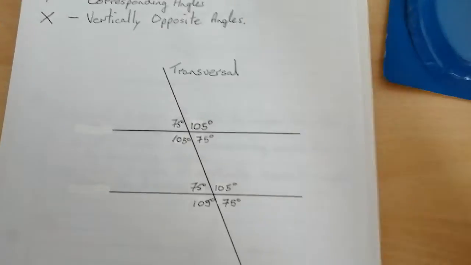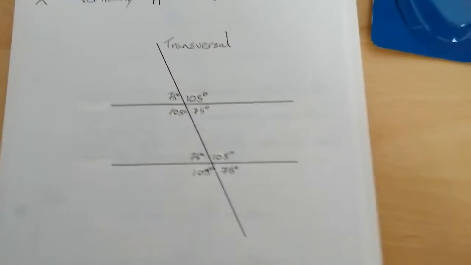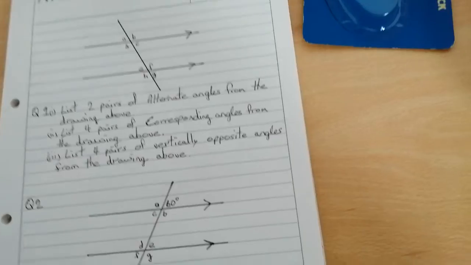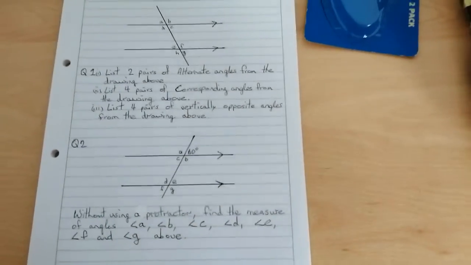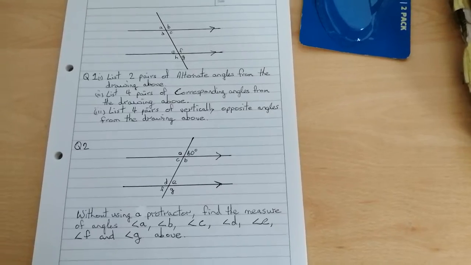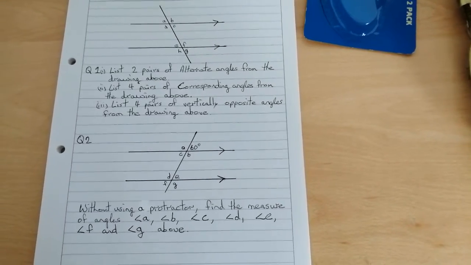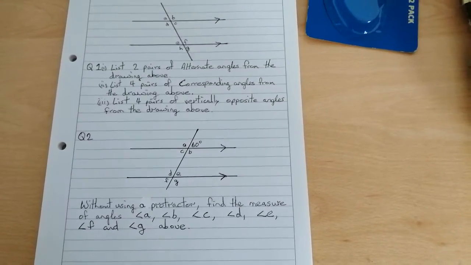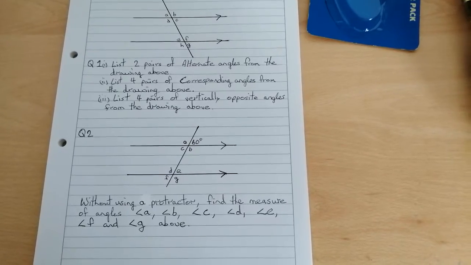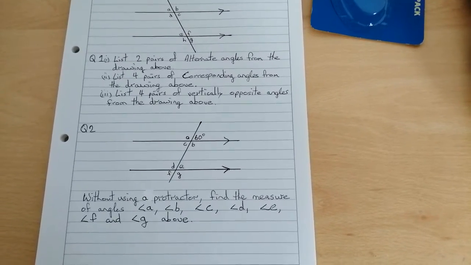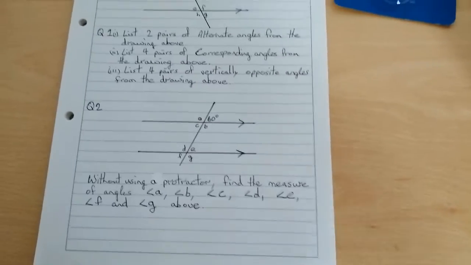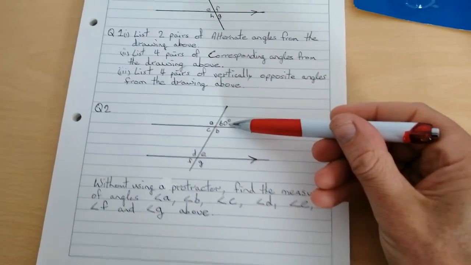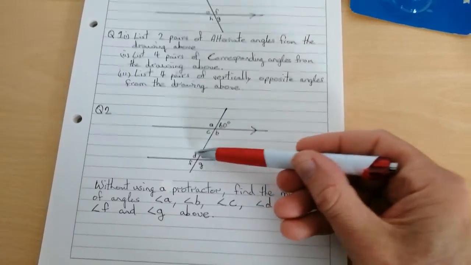Okay, just before I go, I'm just going to give you a little bit of homework. 2 short questions. I'll try and post it as a picture as well, just in case you can't get this from the video. But the first question is just identifying pairs of alternate, corresponding and vertically opposite angles. And the second question is, given that this angle is 60 degrees, can you find the measure of these other angles?